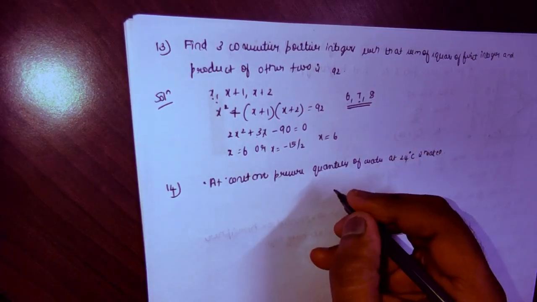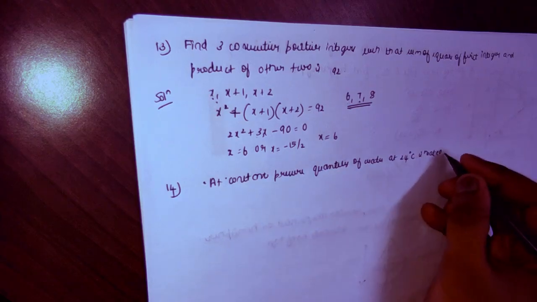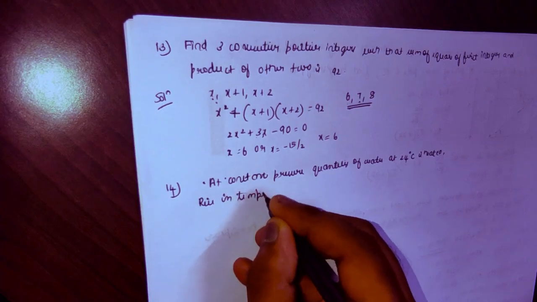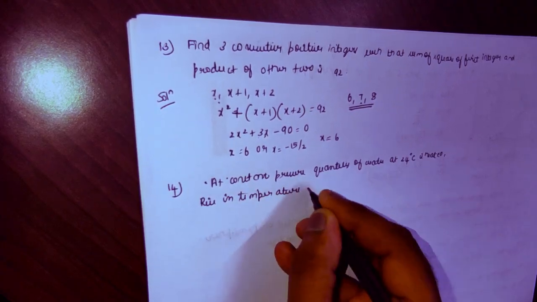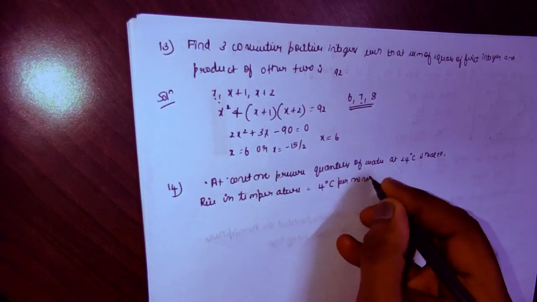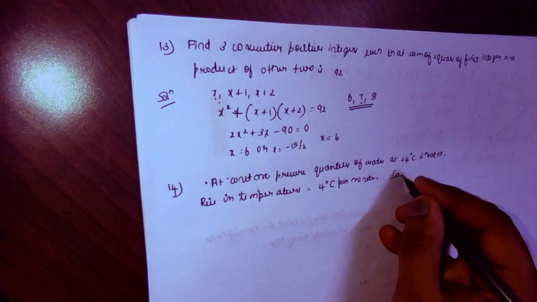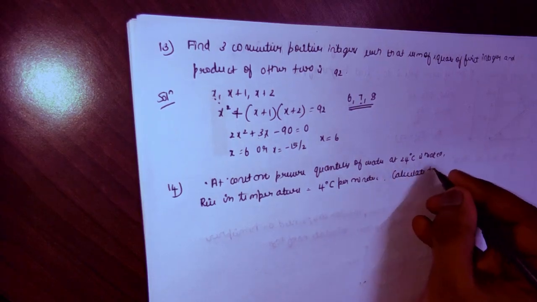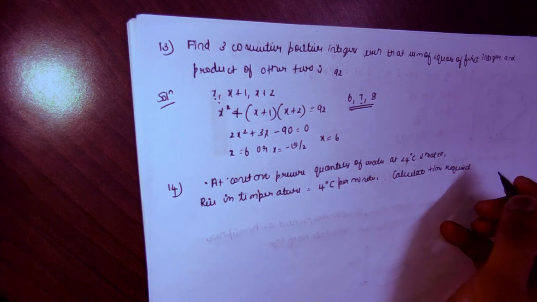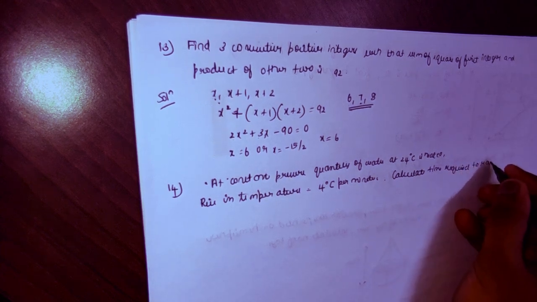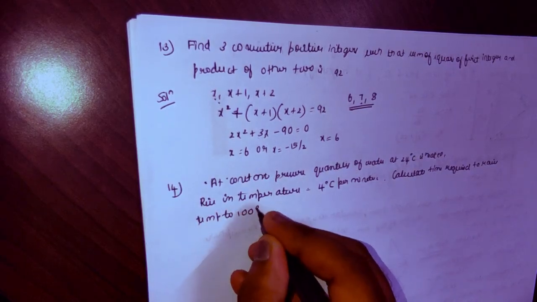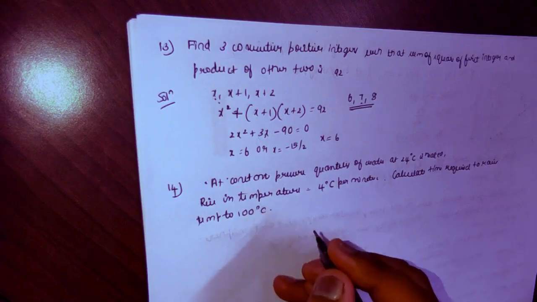It was observed that the rise in temperature was found to be 4 degrees Celsius. Rise in temperature is given, that is 4 degrees Celsius per minute. Calculate the time required to raise the temperature to 100 degrees Celsius at sea level.